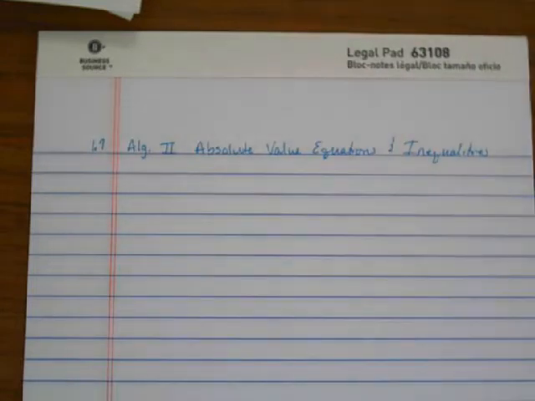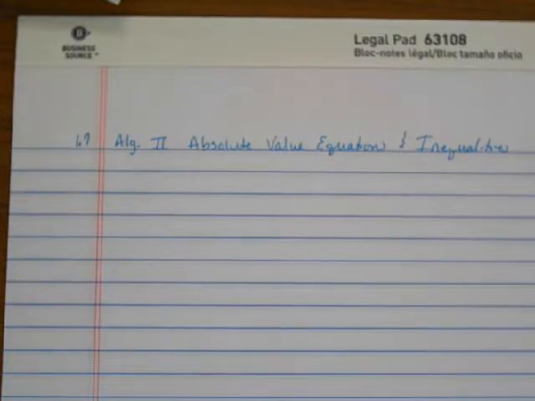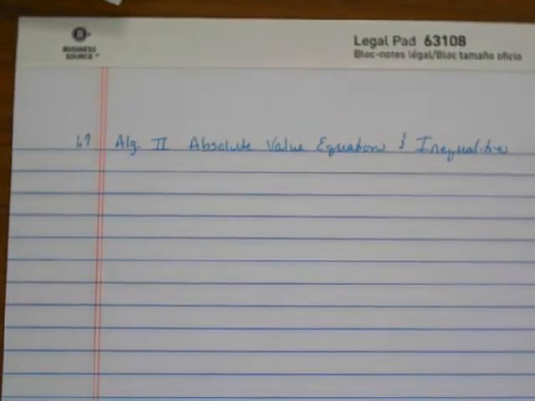If I were using the textbook to teach this lesson, this would be in Chapter 1, Section 7. It's called Absolute Value Equations and Inequalities. Now, as you're taking notes or watching the video, feel free to pause the video and write extra things. I do suggest that you both listen and write things down because I think you retain more.